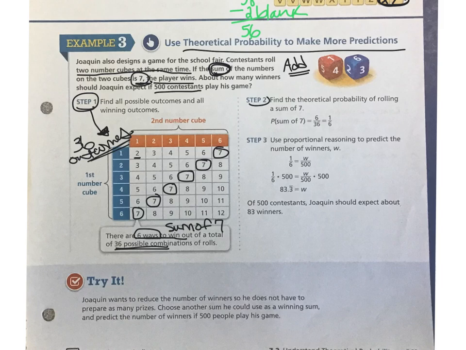Step 2 is find the theoretical probability of rolling the sum of 7. So P stands for probability. The probability of getting that sum of 7 is 6 out of 36, or 1/6. Simplify that fraction. Oops, now I'm not able to write. Let's try that again.